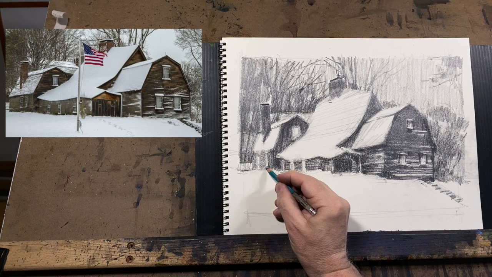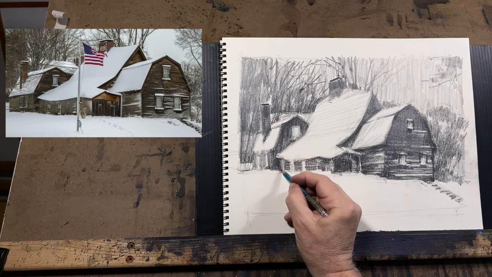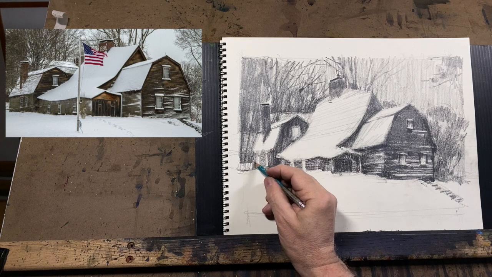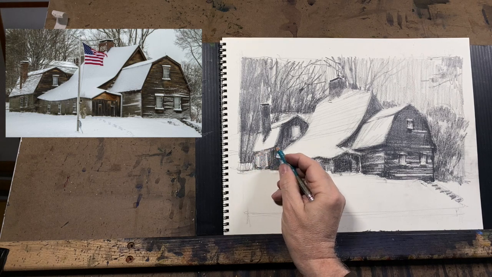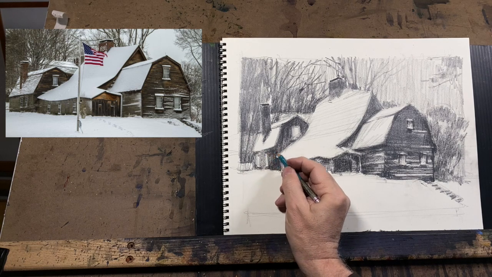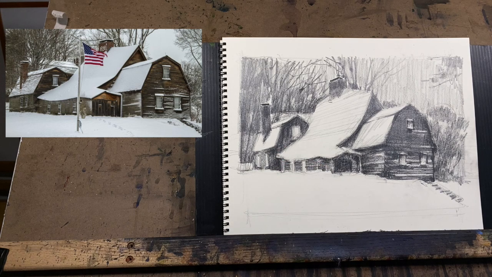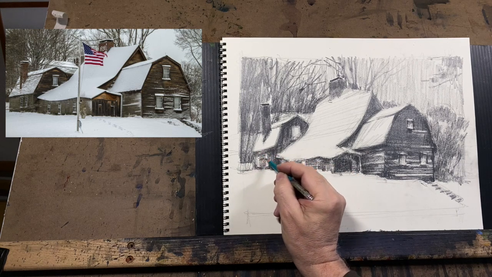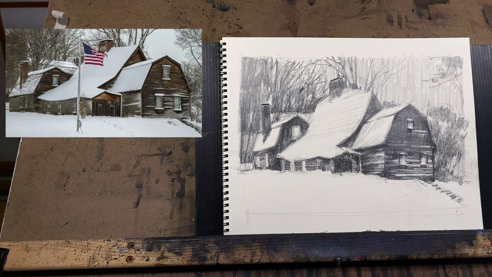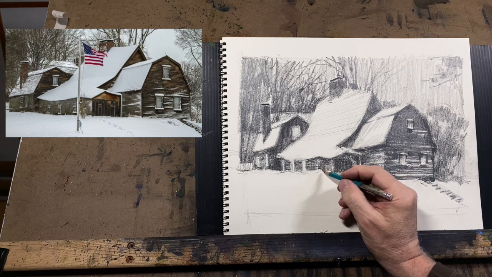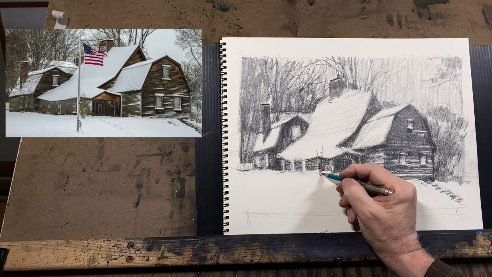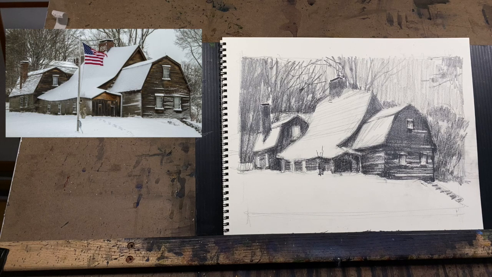I'm just going to put a few dried grasses, I think. Yeah, something like that.